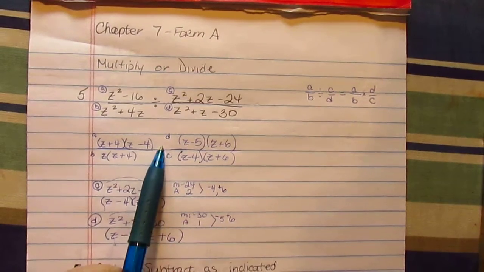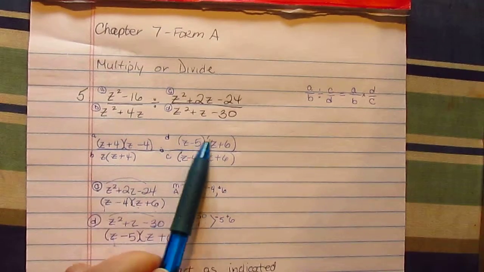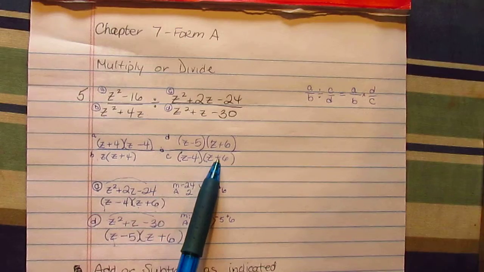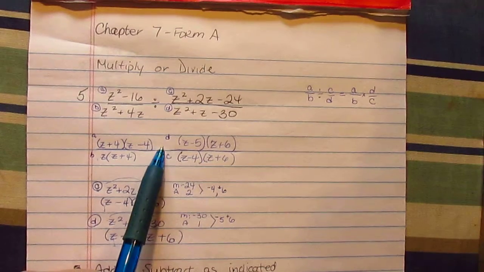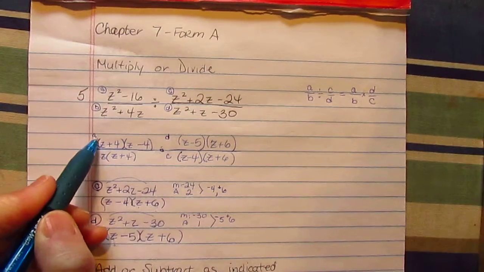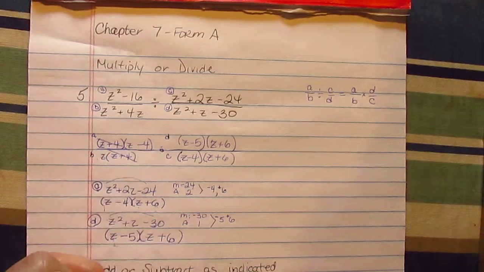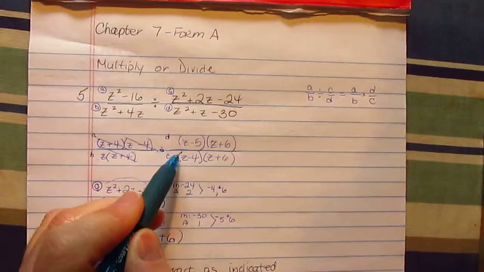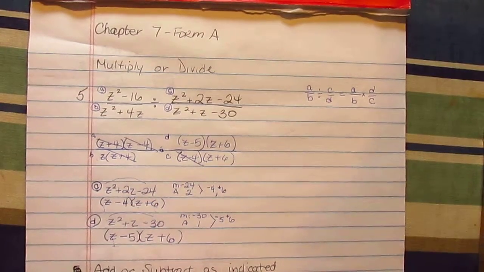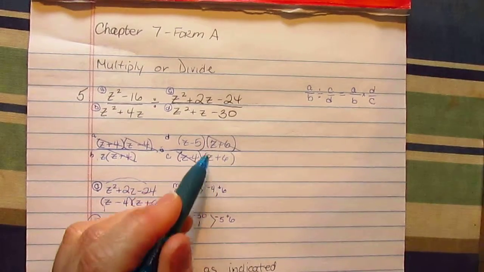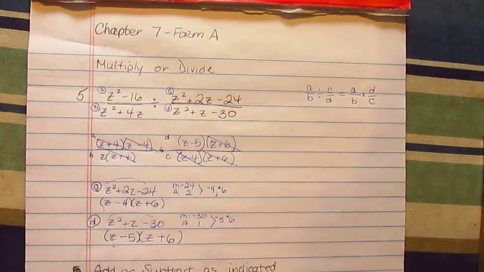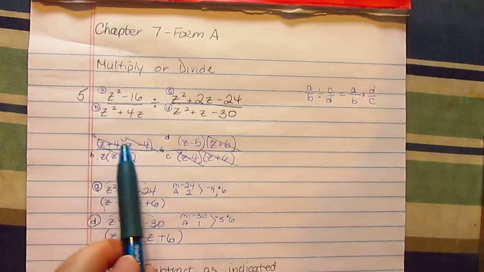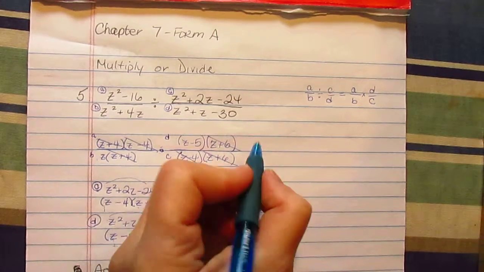Now, when we multiply two fractions, we multiply across the top, we multiply across the bottom. I could write that down, or we can see that Z plus 4 over Z plus 4 reduces to 1. Z minus 4 over Z minus 4 reduces to 1. Z plus 6 over Z plus 6 reduces to 1. So now what do I have left on the top?